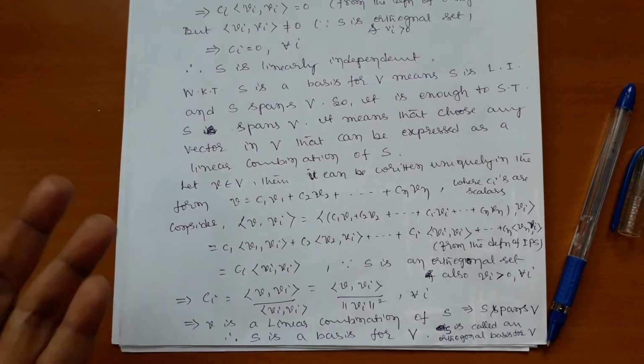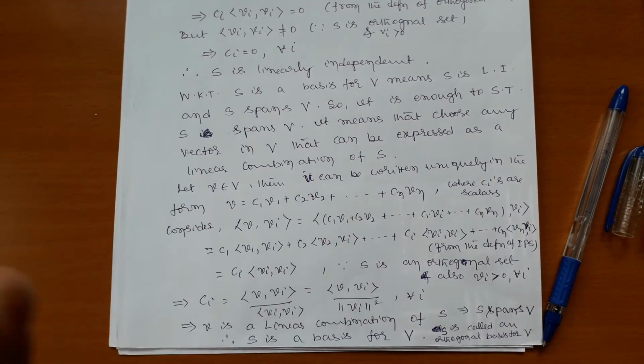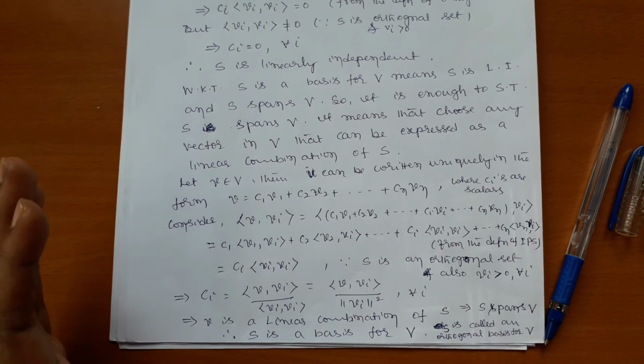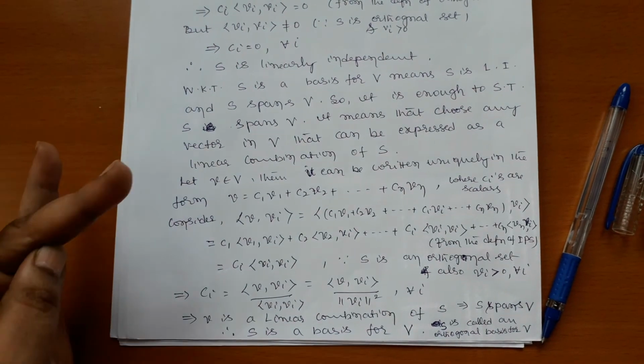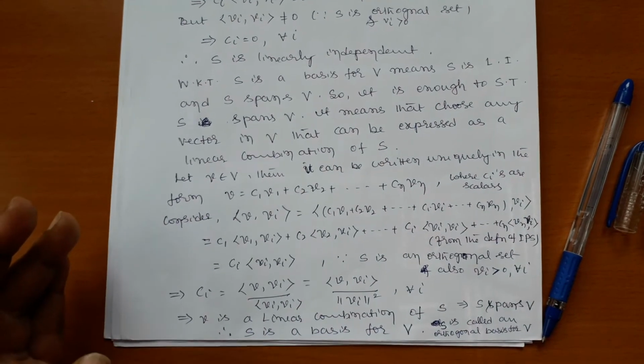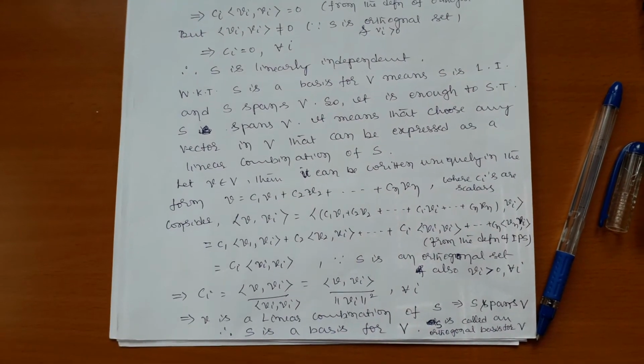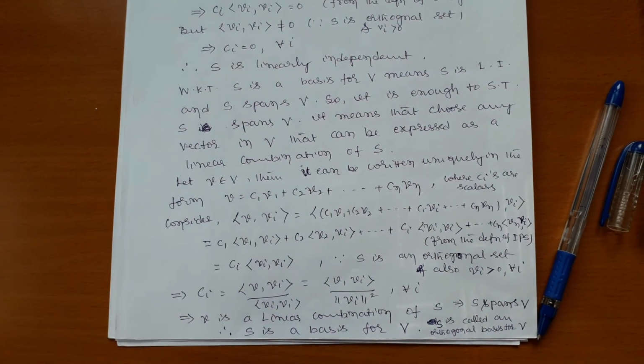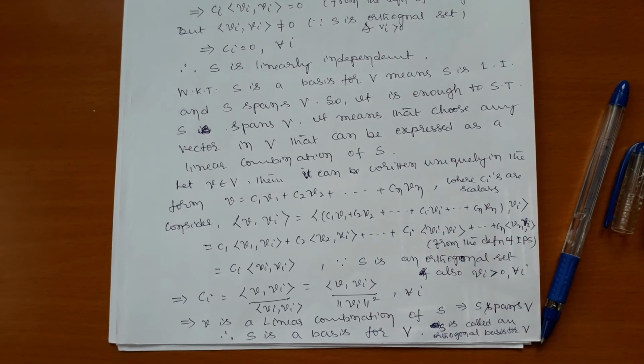Then we say that V is a linear combination of vectors of S. Therefore, S spans V. Since S spans V and S is linearly independent, therefore S is a basis for V. This basis is called an orthogonal basis for V because this is an orthogonal set. I think it's very clear.